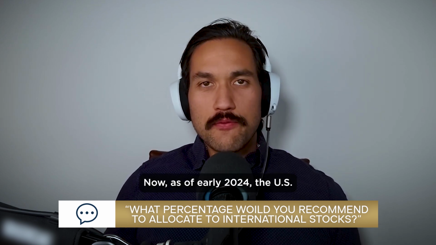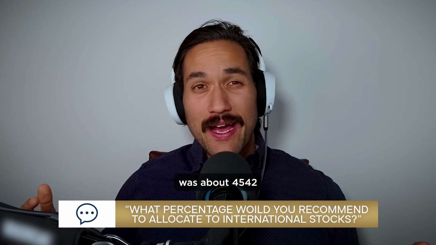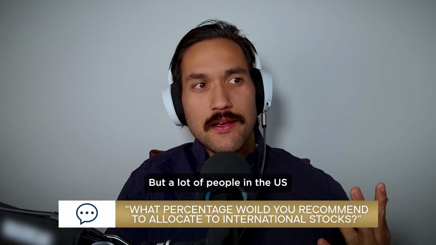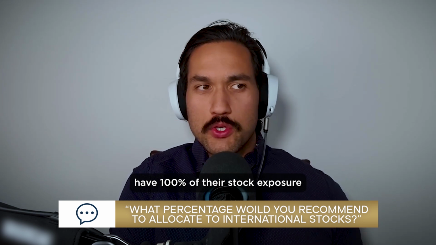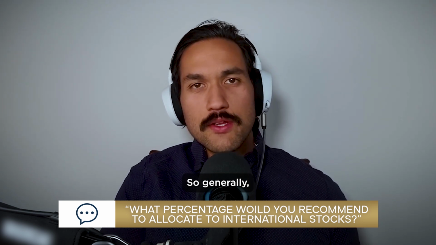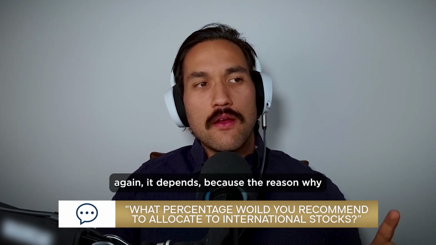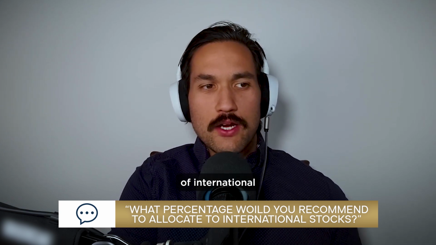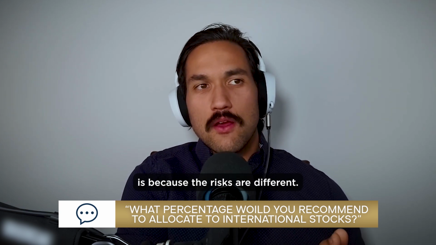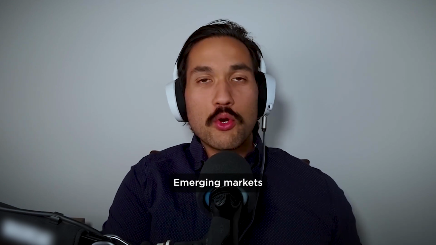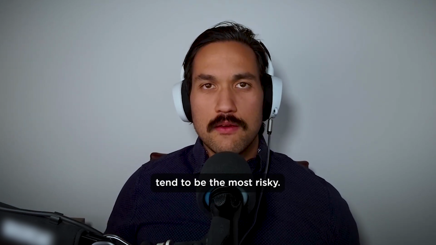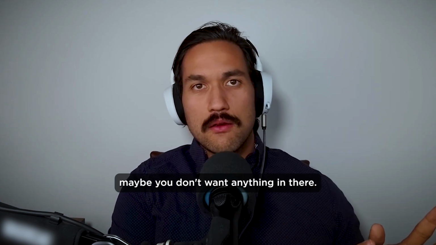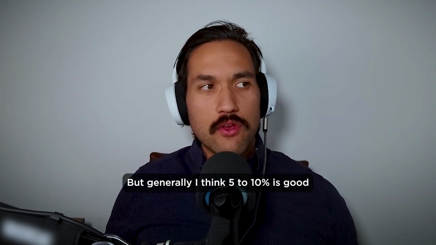Now, as of early 2024, the US stock market was about 42 to 45% of the overall market, but a lot of people in the US have 100% of their stock exposure in the United States. So generally, again, it depends, because the reason why the expected return of international and emerging stocks is different from the US is because the risks are different. Emerging markets tend to be the most risky. And so if you are a risk-averse investor, well, maybe you don't want anything in there. But generally, I think 5 to 10% is good.